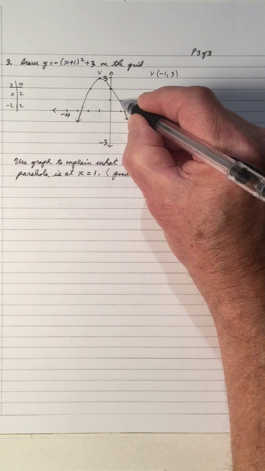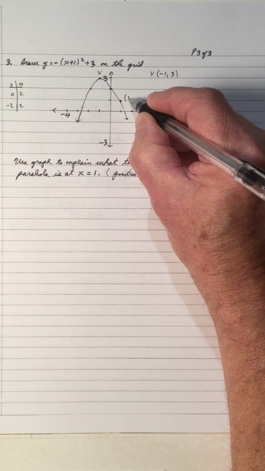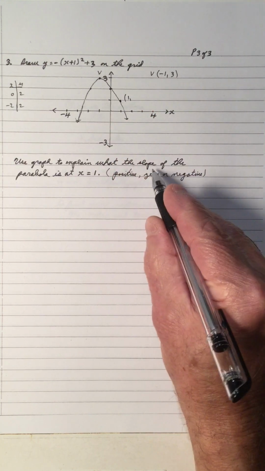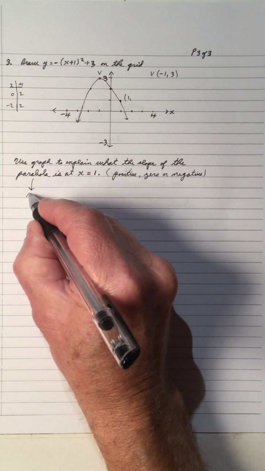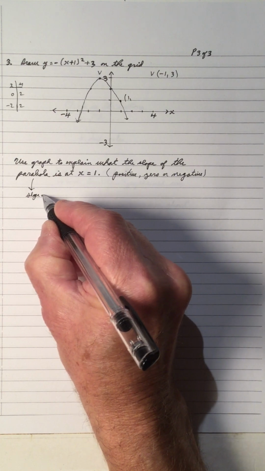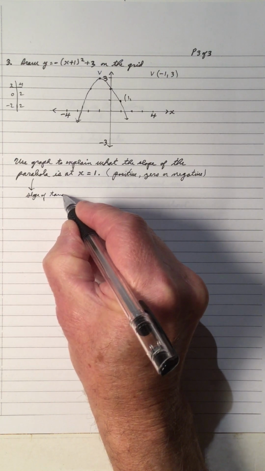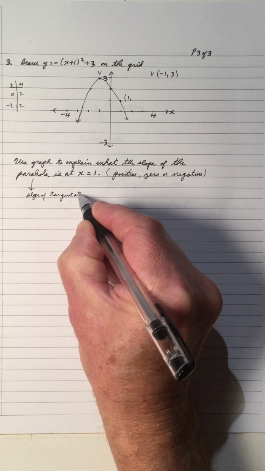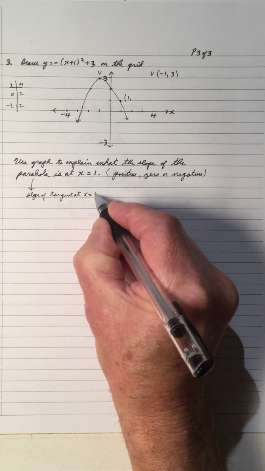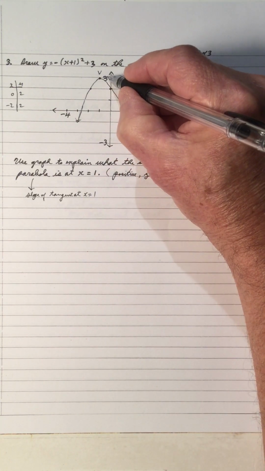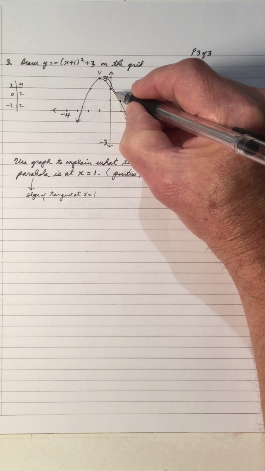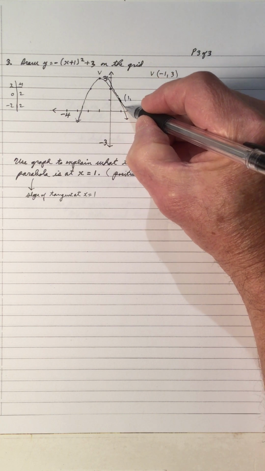So at this point here, where x is 1, the slope of the parabola is also the slope of the tangent at x equals 1. So the tangent is coming in, touching it at one point, and moving on.